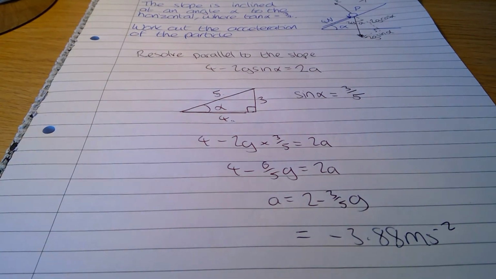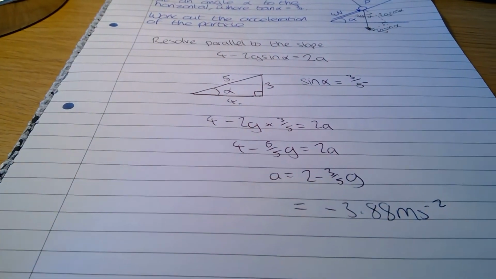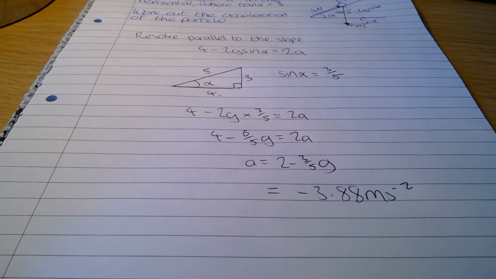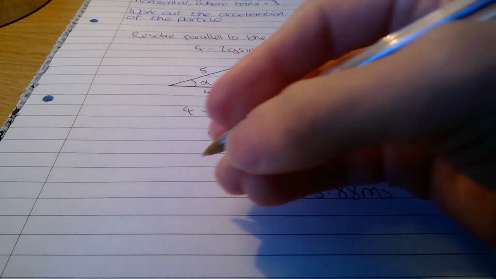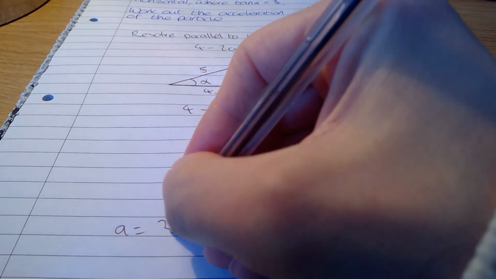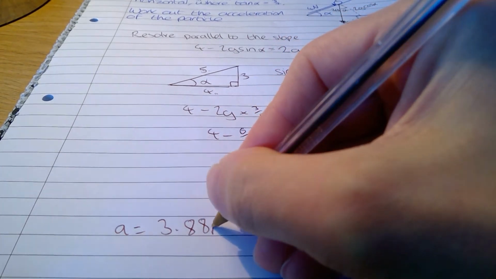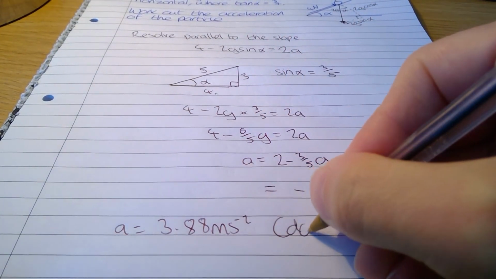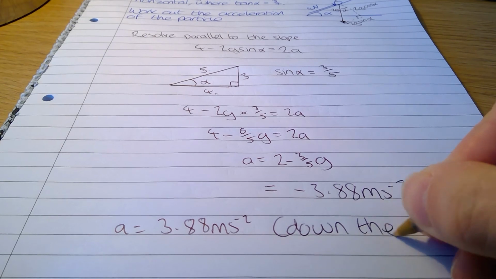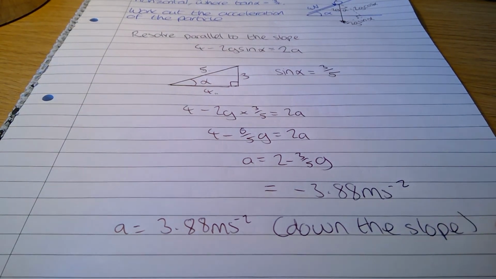So as I said, if we've got a minus, it wouldn't mean that we're wrong necessarily, it just means that it's going in the opposite direction. So we can say that the acceleration is 3.88 meters per second squared, and I'm just going to put down the slope. And that's it.